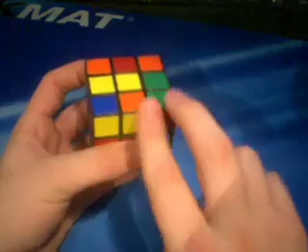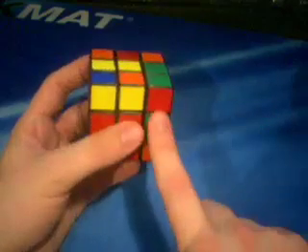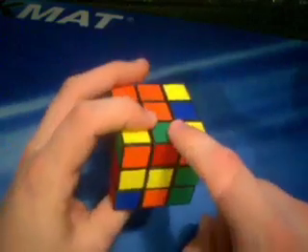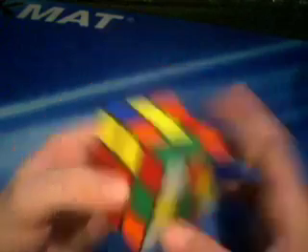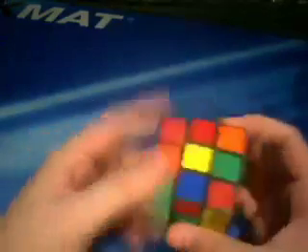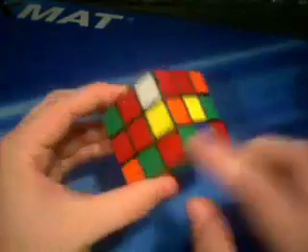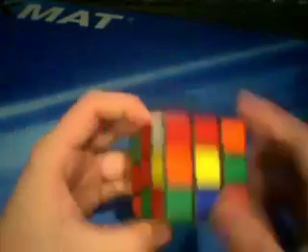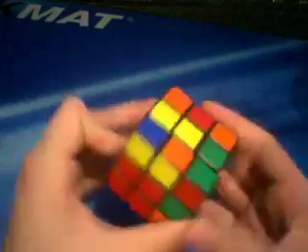So if you look at it as in a row like this, the red is across from the green, not the white. What you don't want to do is confuse it with this pattern, where the white is across from the edge. You don't want that. You want it this way.